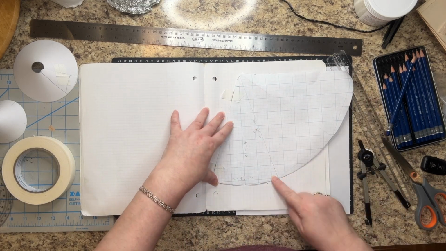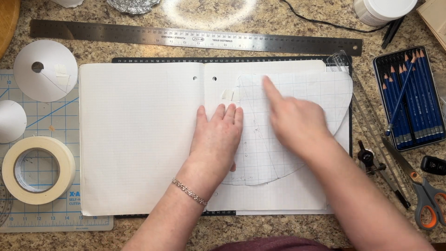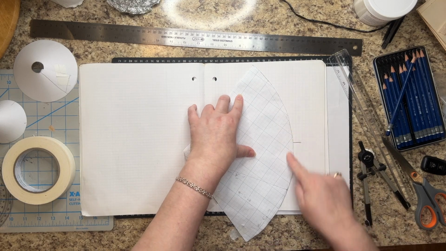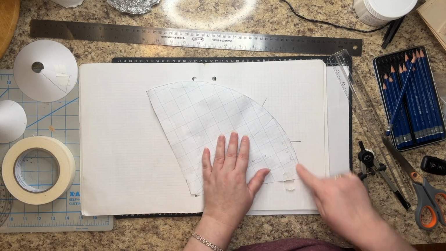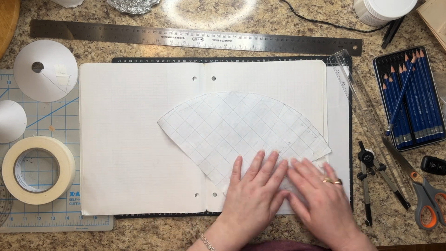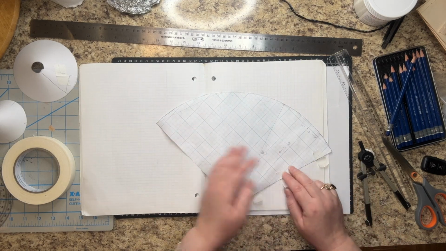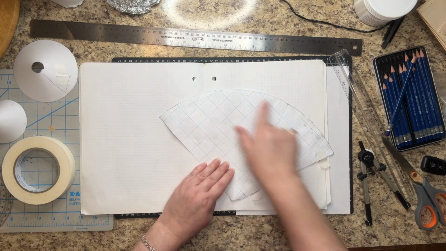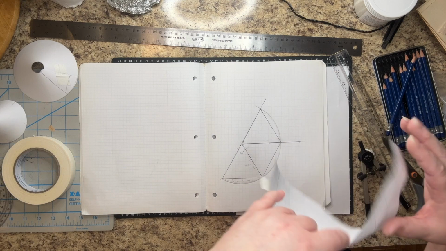I had a peak triangle, and there's 3 of them, and you can see my lines where I measured out my triangle, and then I took my compass and I made my arc, and then I cut it out.